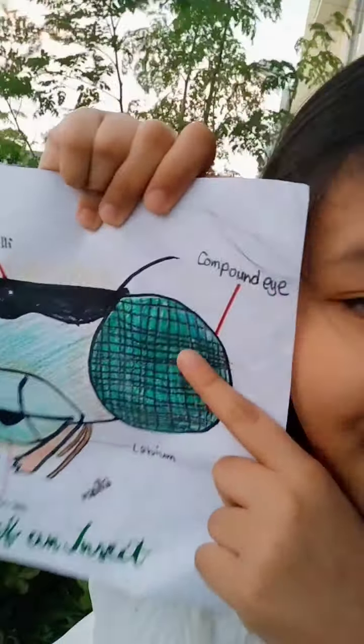Okay, first thing that I'm going to talk about is the compound eye. Woohoo! This part of an insect is really cool because it's like built-in shades.